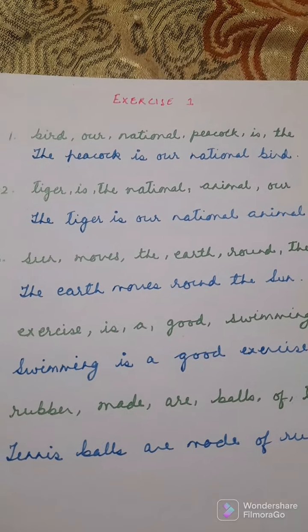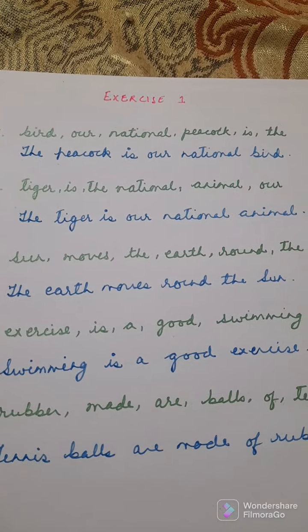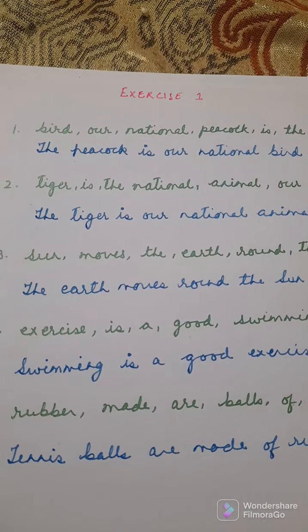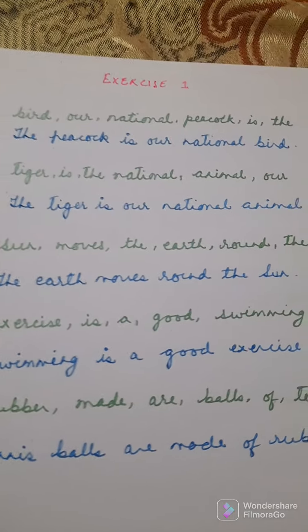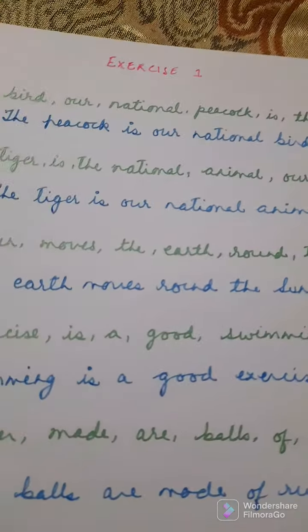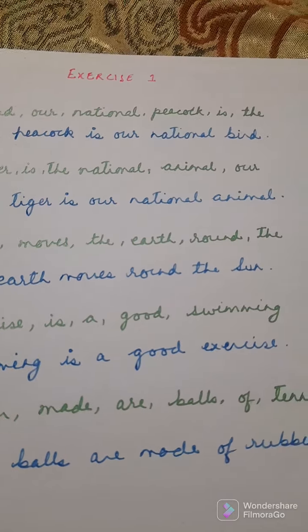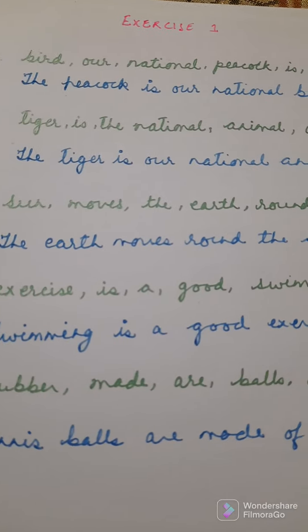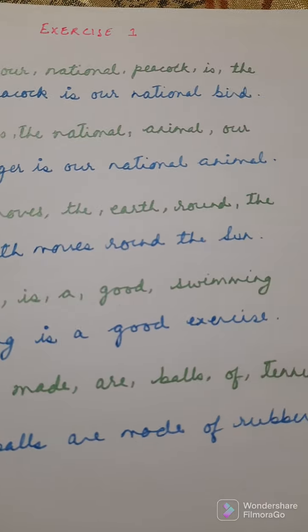Notice how the words are arranged to make a meaningful sentence and how the sentence starts with a capital letter and ends with a full stop. Similarly, "tiger is the national animal our" becomes "The tiger is our national animal." "Sun moves the earth round the" becomes "The earth moves round the sun."